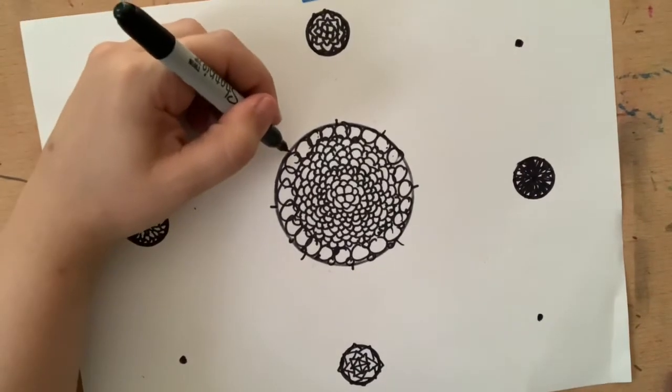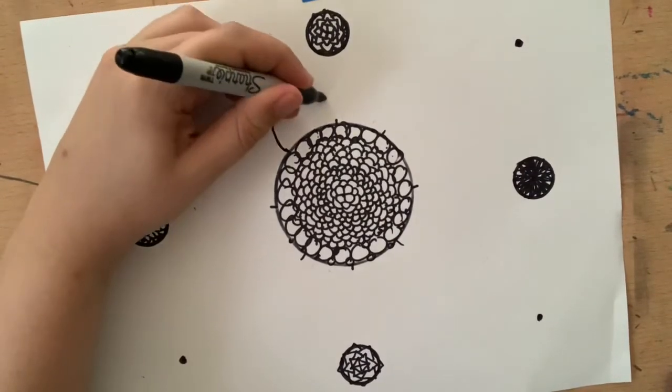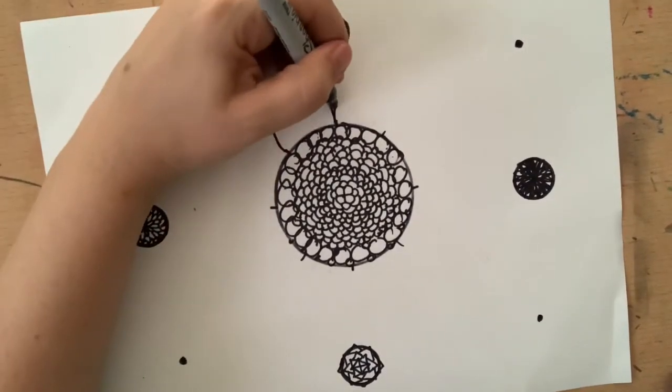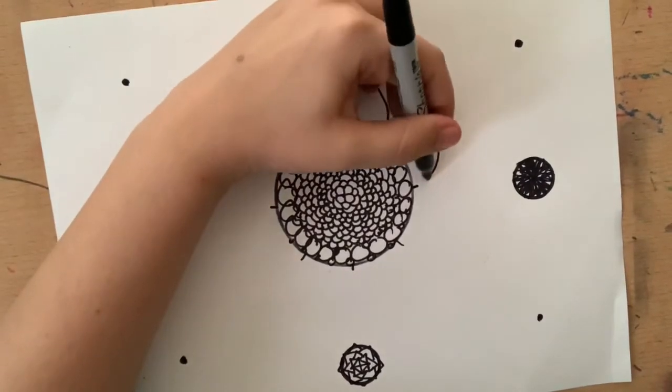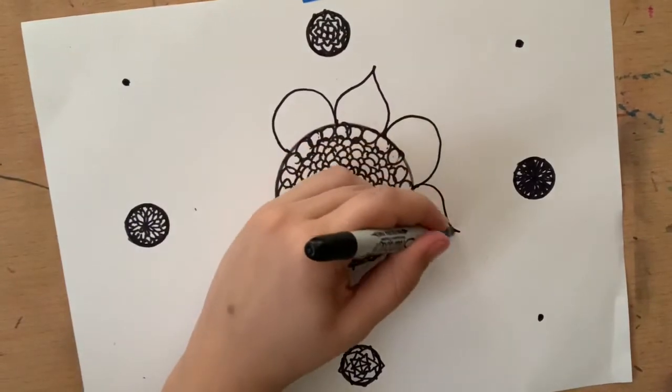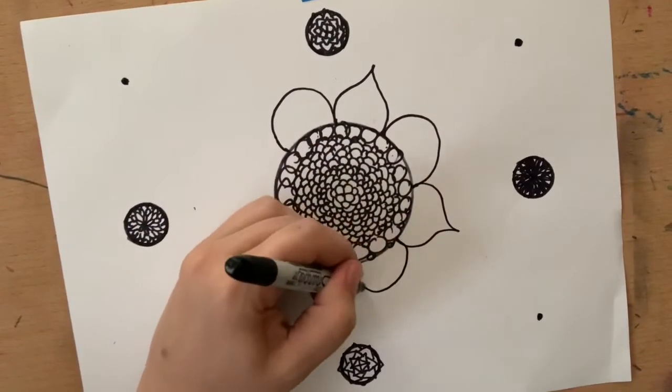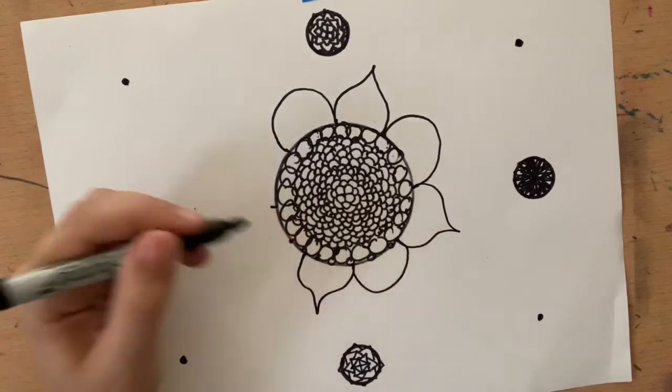So pretty much what I'm going to do is I'm going to bounce up, but then this one I'm going to bounce to a point, and I'm going to trade off and rotate. Bounce, point, bounce, point.